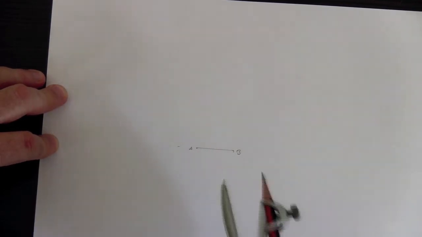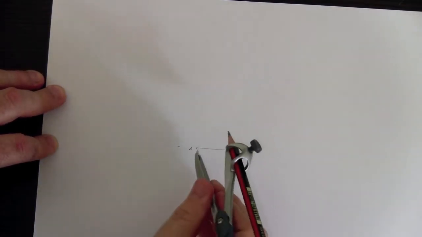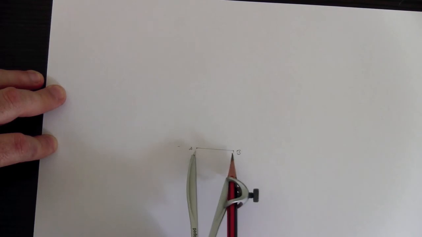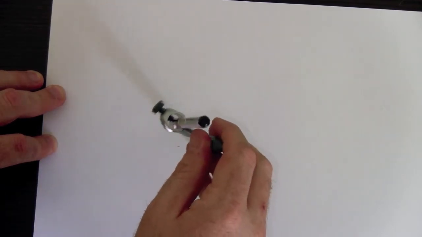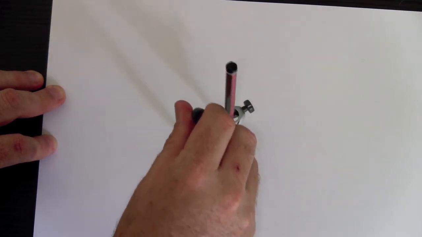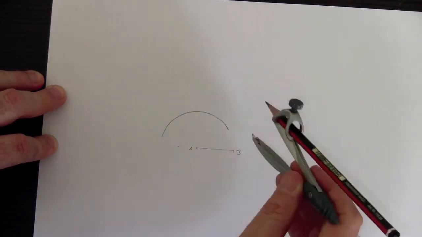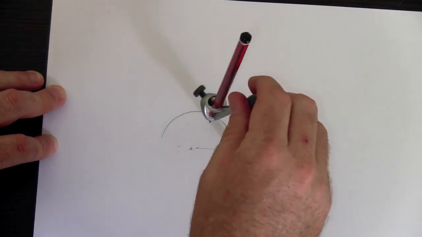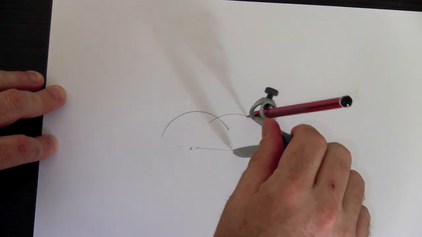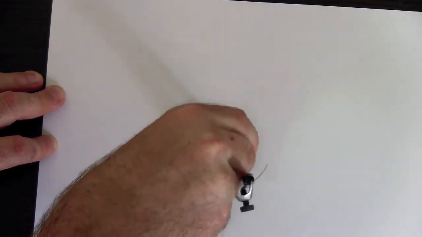Maybe instead you want your square to have this line segment as one of the edges. Well, what you can do is this. First, make the radius of your compass equal to the length of that side. Then you start by drawing an arc through here. Great big one all the way around. And another arc here. This will have to go up to there, above B. And you'll also need a little bit on the outside here, just over here.